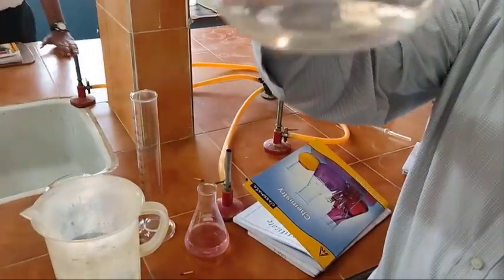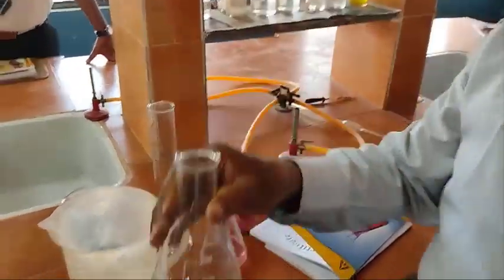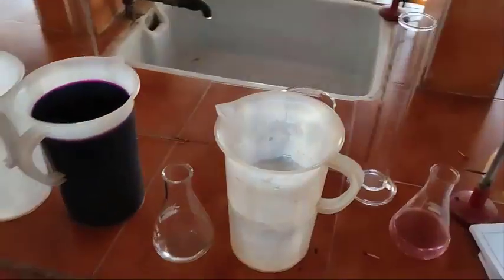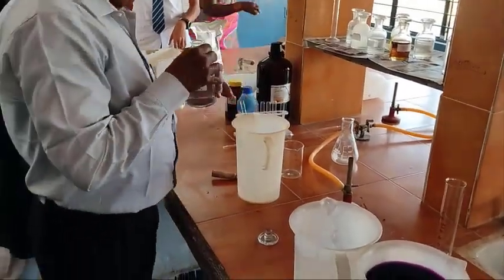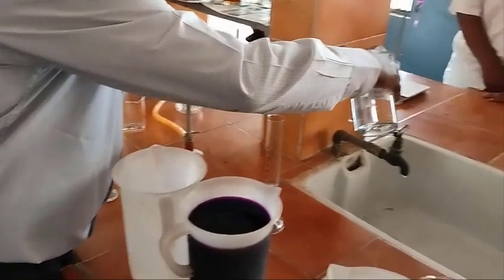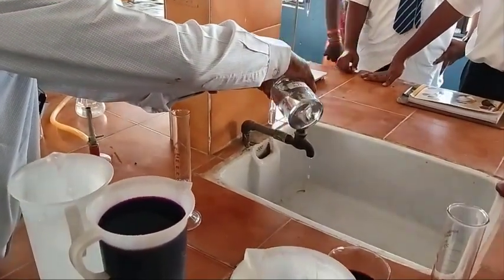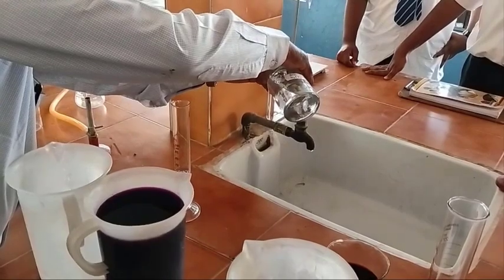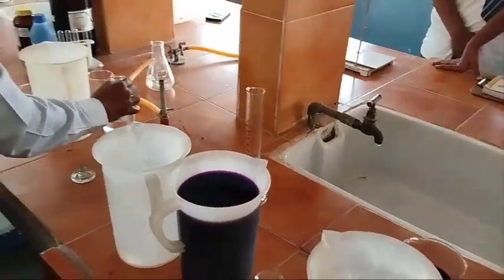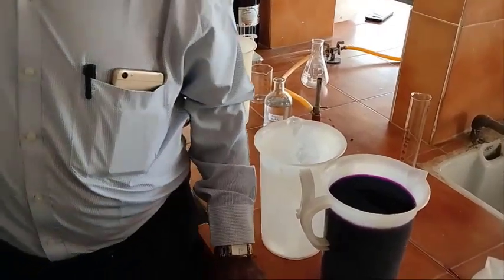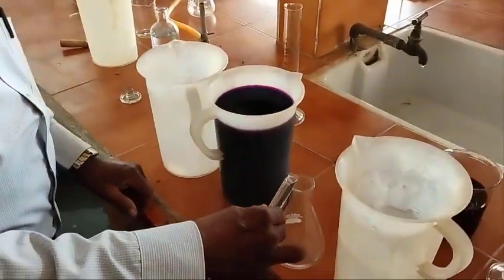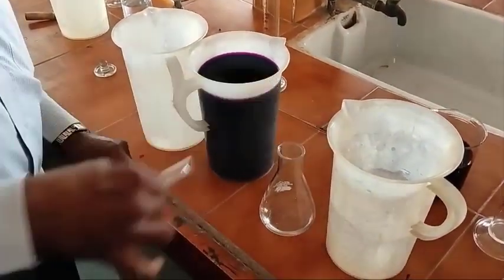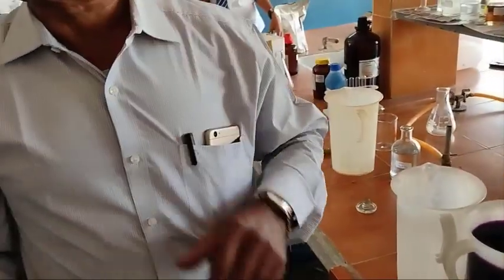Leave it. To this 20 ml of oxalic acid, add 1 test tube full of dilute sulfuric acid. Here it is, the dilute sulfuric acid. 1 test tube full of dilute sulfuric acid is around 16 to 18 ml. So add this. Why should we add dilute sulfuric acid? To prevent the hydrolysis of the substance which is to be titrated.